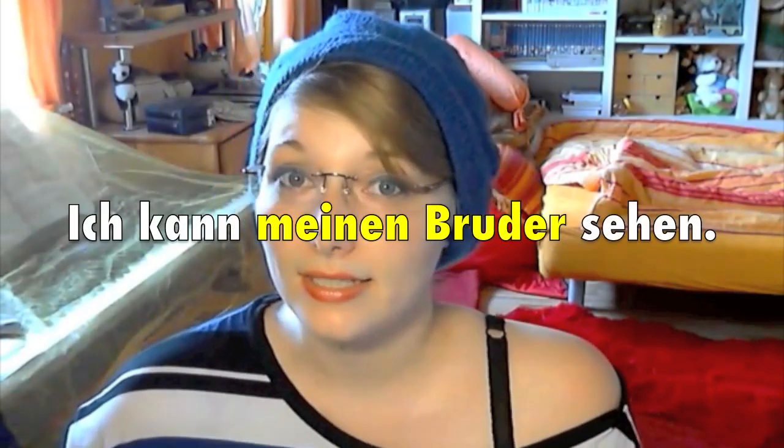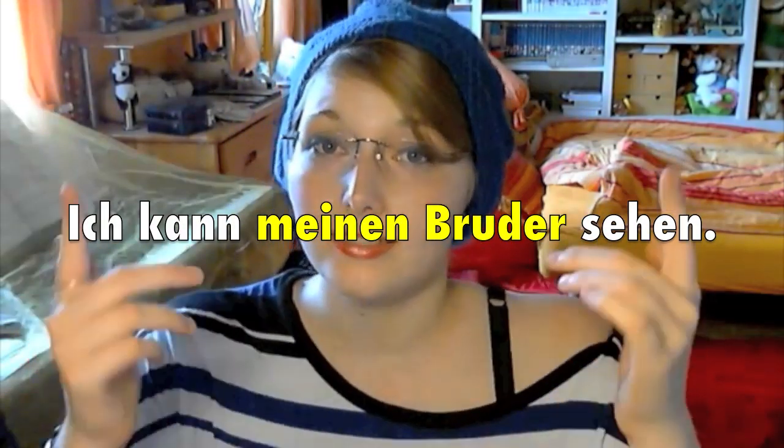Here we're working with the verb sehen, which calls for an accusative object. So both Bruder and mein need to stand in the accusative. For Bruder, that's rather easy because it just stays the same. But for the male mein, the accusative form is meinen. So we would end up with the sentence, Ich kann meinen Bruder sehen.